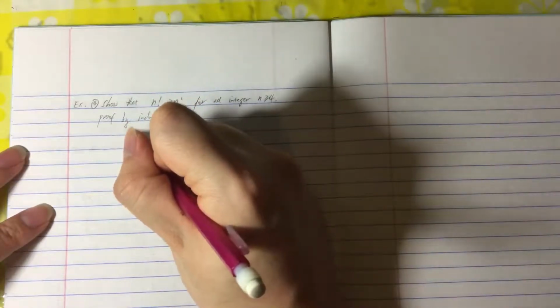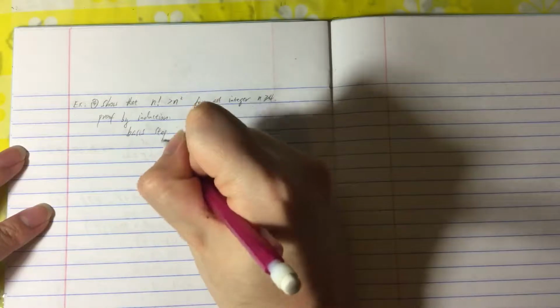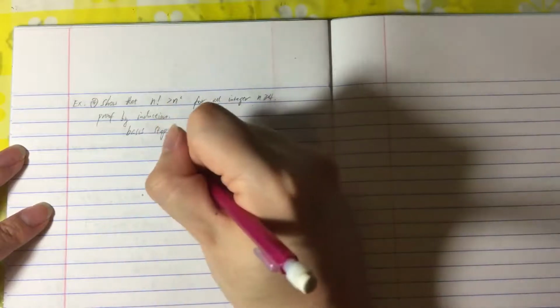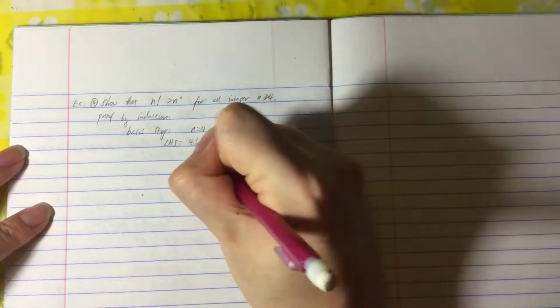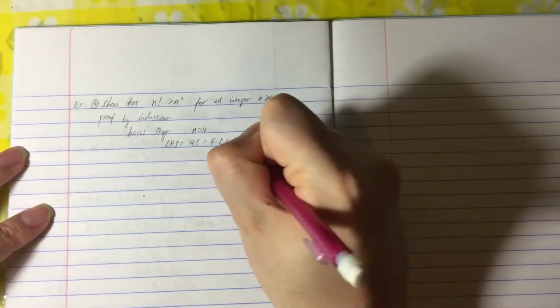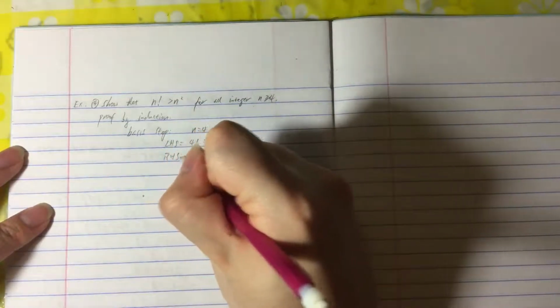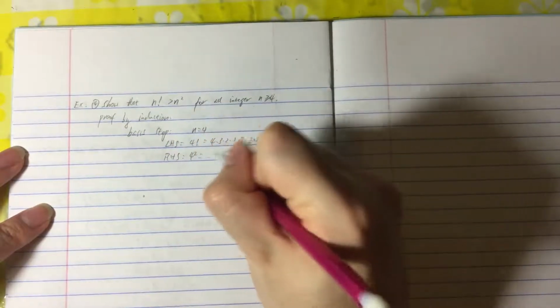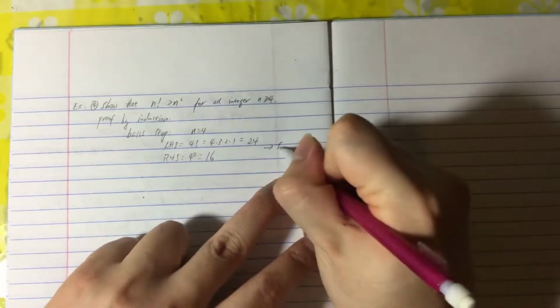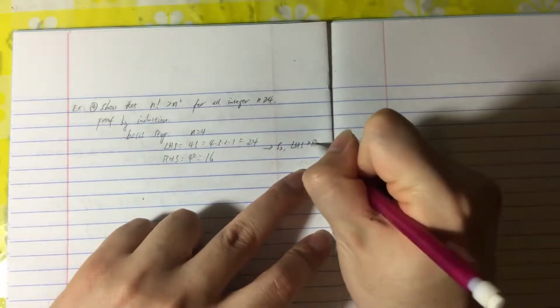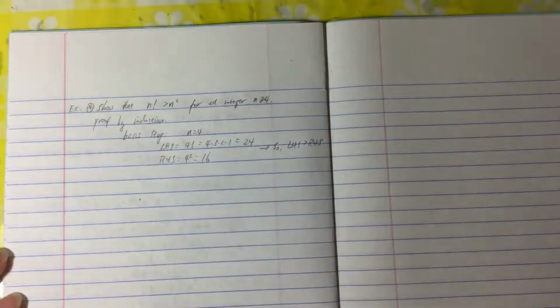First of all, verify that this statement is true for the first n. That's called a basis step. Basis step. When n equals 4, left hand side is 4 factorial. 4 factorial is 4 times 3 times 2 times 1, which is 24. Right hand side is 4 squared, which is 16. So when n equals 4, left hand side is greater than right hand side. That's the basis step. Next, inductive step.